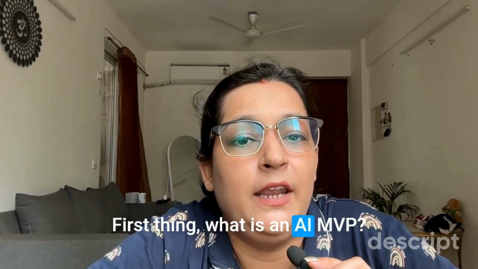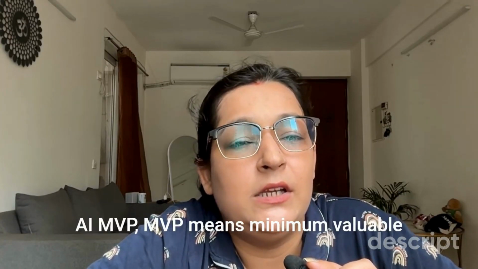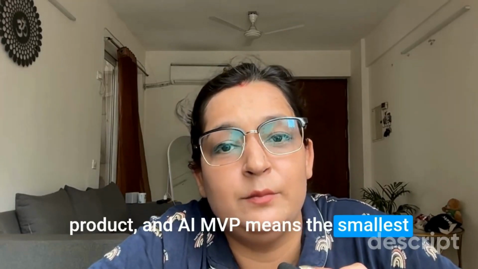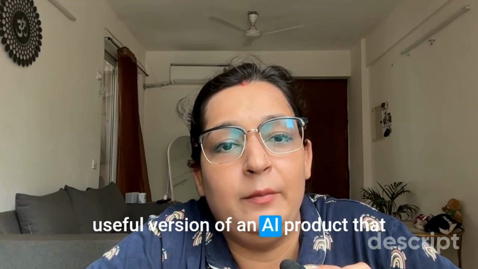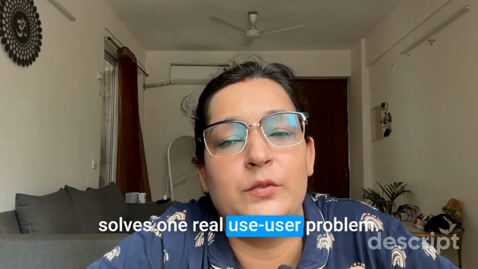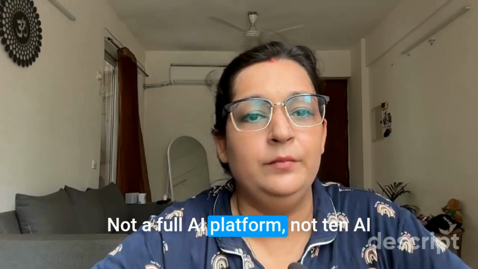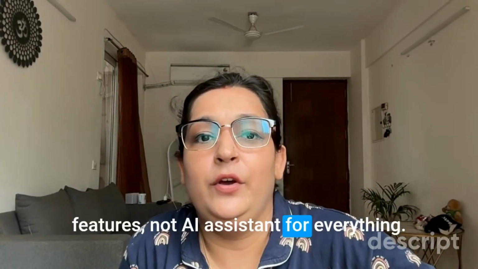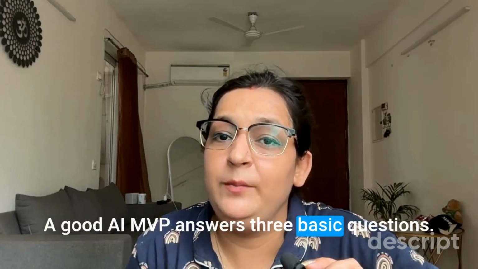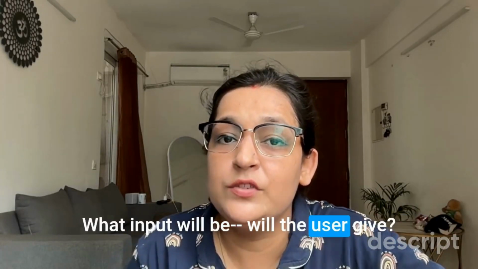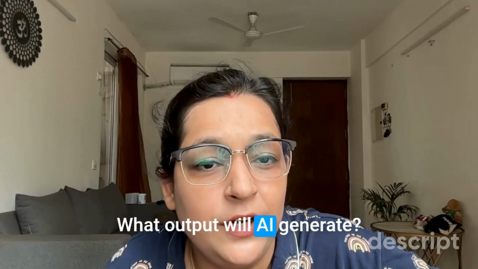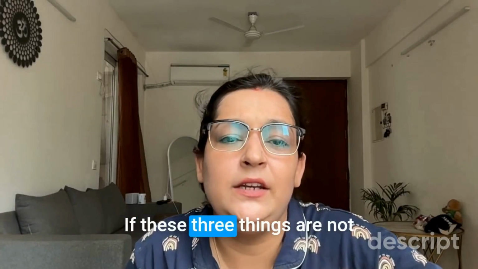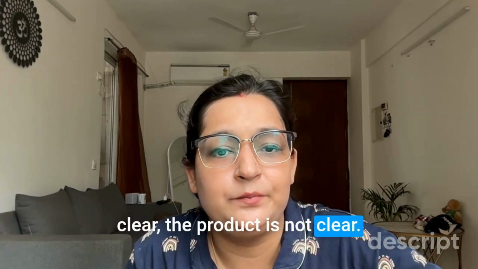First thing, what is an AI MVP? MVP means minimum valuable product. An AI MVP means the smallest useful version of an AI product that solves one real user problem. Not a full AI platform, not 10 AI features, not an AI assistant for everything. A good AI MVP answers three basic questions. What input will the user give? What output will AI generate? And what will the user do with that output? If these three things are not clear, the product is not clear.